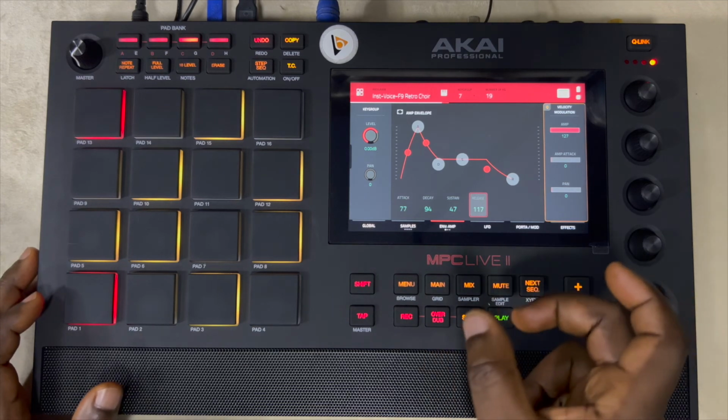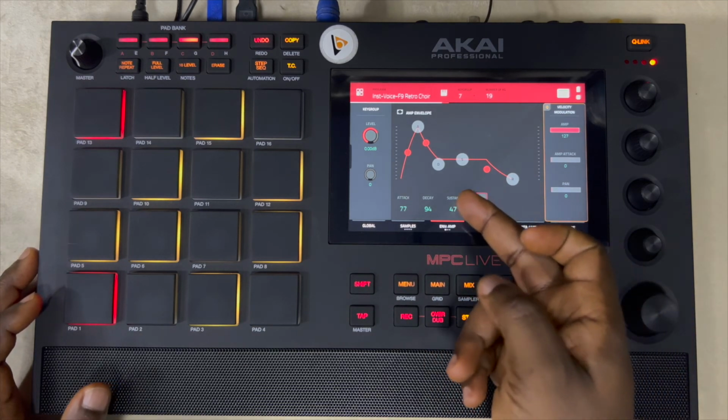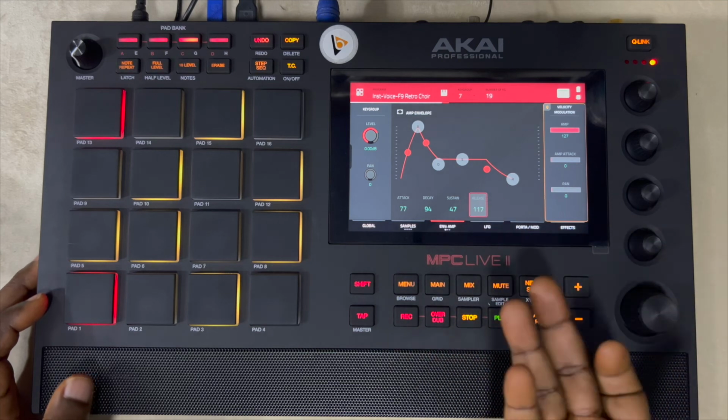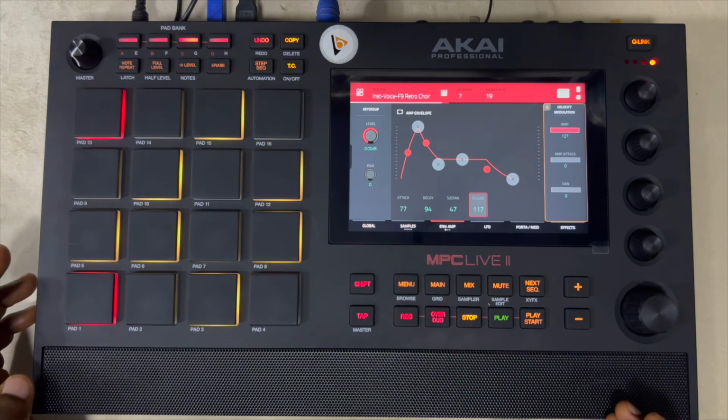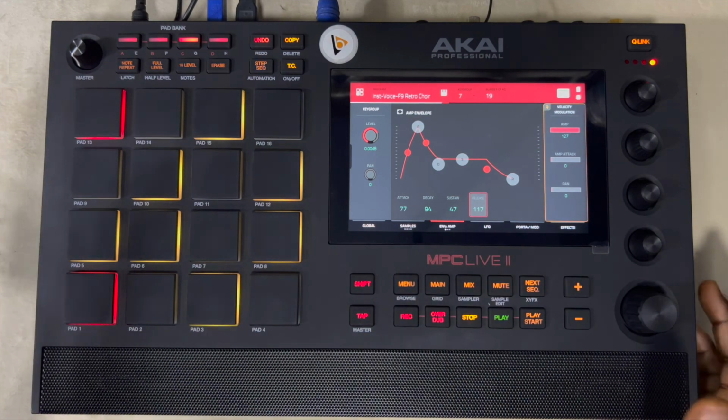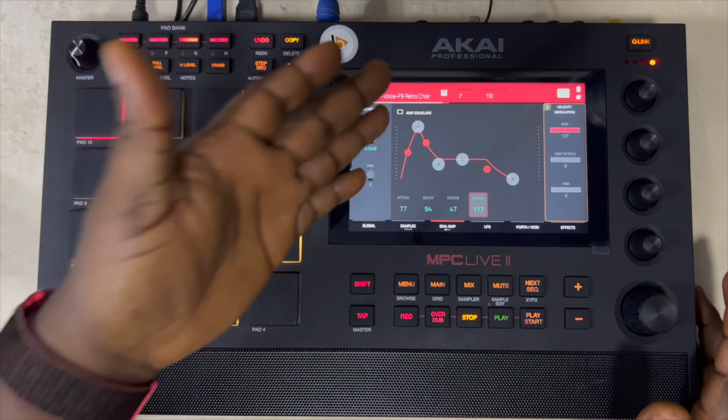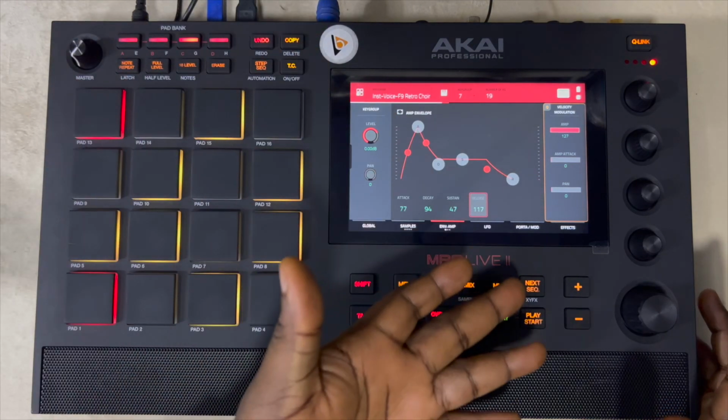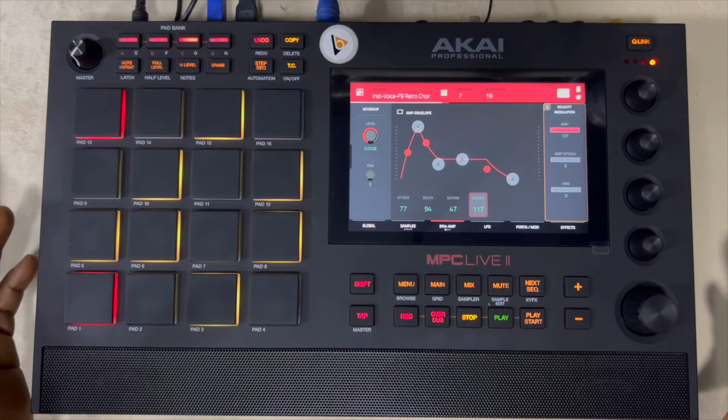So you actually notice it a lot more the more of this parameter you put on it. So in summary, if you have been hearing about attack, decay, sustain, release, that's basically what they do.